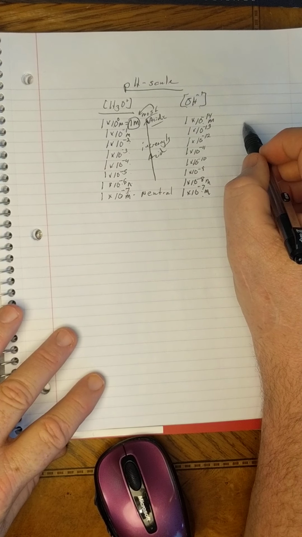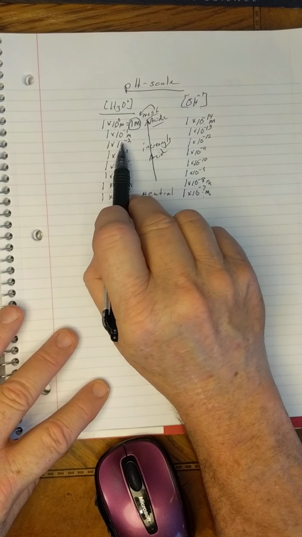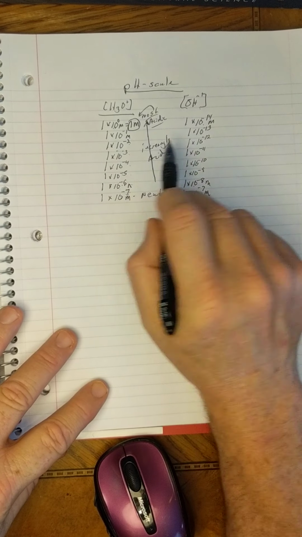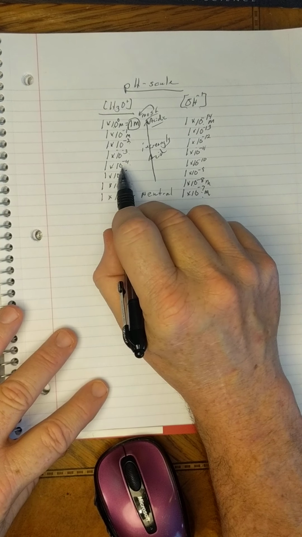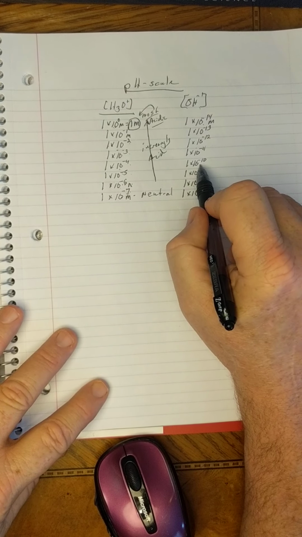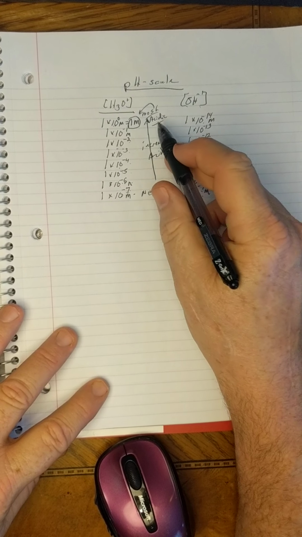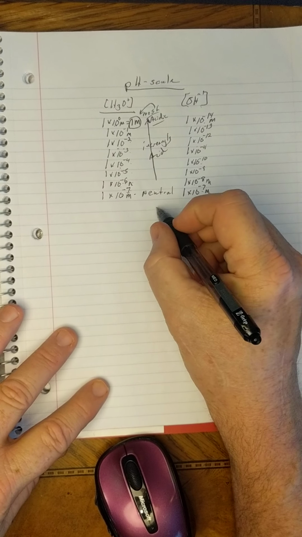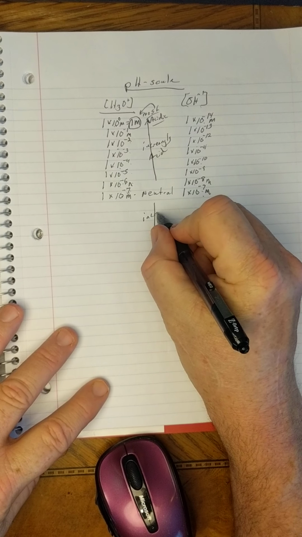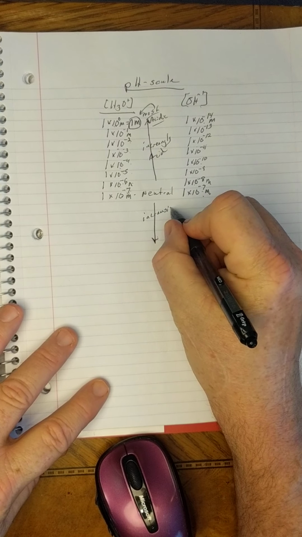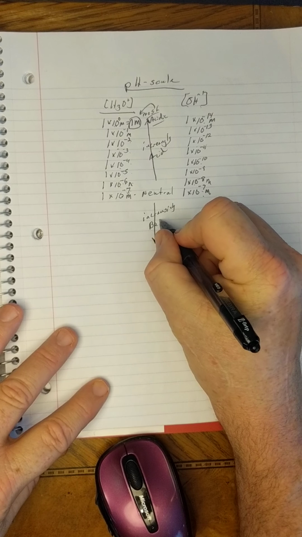That's that same Kw that you have to maintain anywhere. 10 to the negative 2nd times 10 to the negative 12th equals 10 to the negative 14th. Negative 4th times negative 10th equals negative 14th. So that's your acid scale now. Going down, I'm going to say now we're increasingly basic.